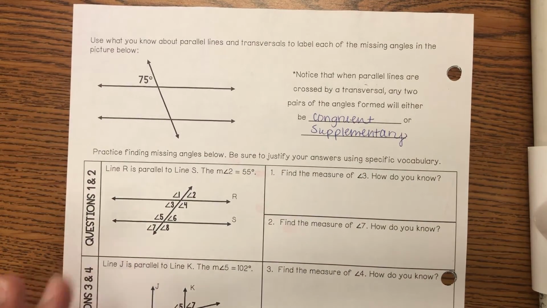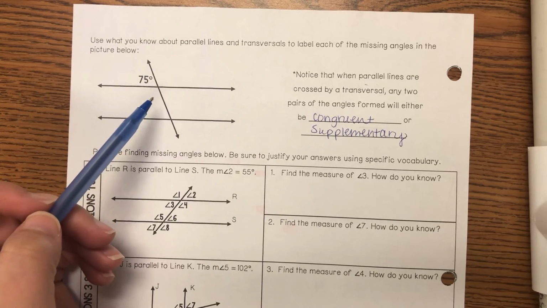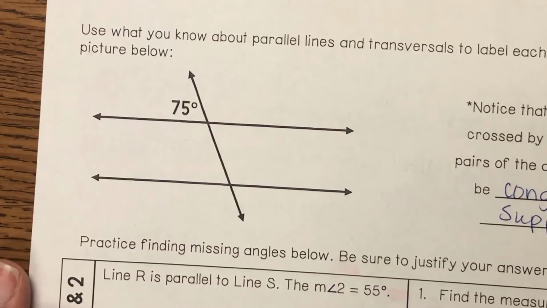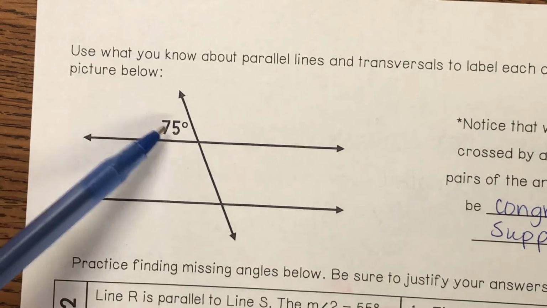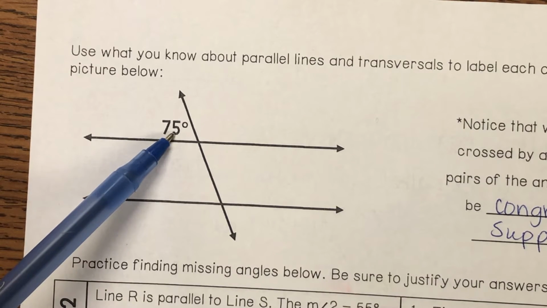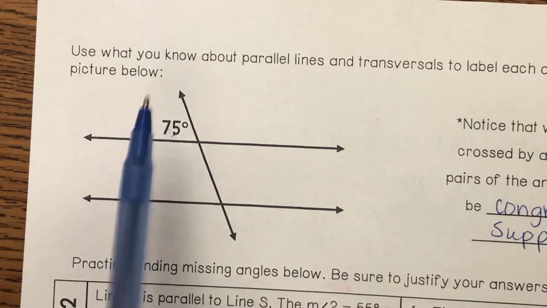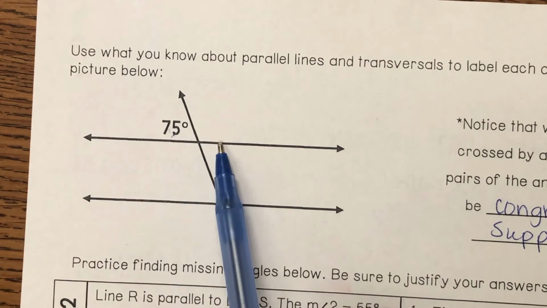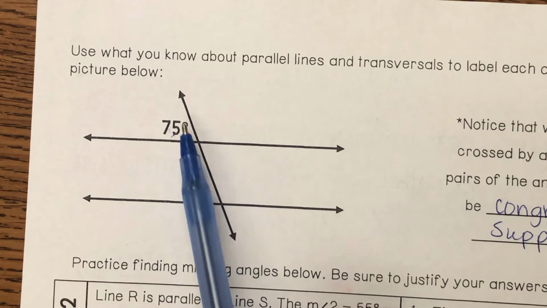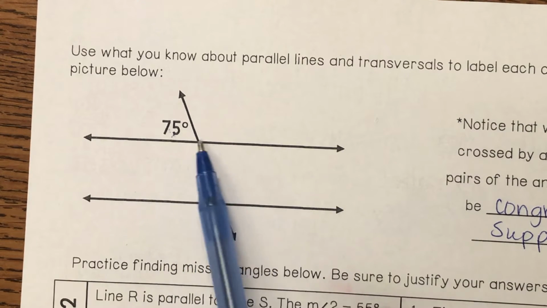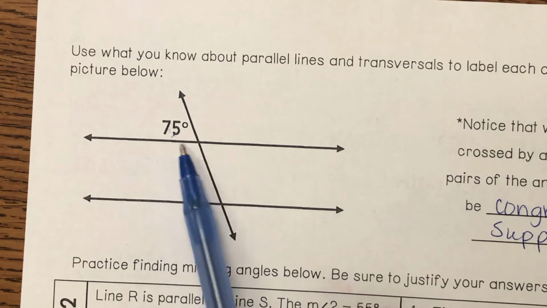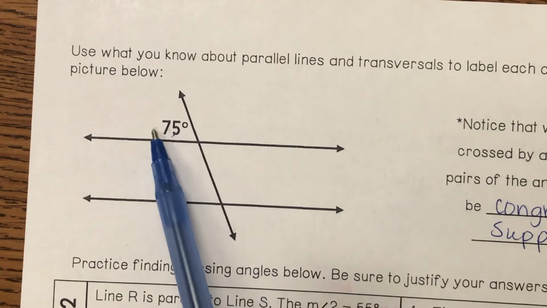Okay? So when I'm looking at this image here, I notice that this angle right here is 75. And I also notice that this angle plus this angle that's right next to it, when they are added together, they create this straight angle or this straight line. So these two angles are supplementary to each other.